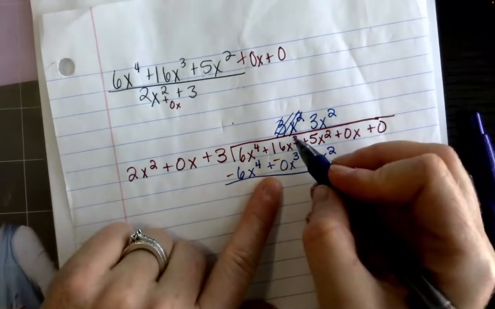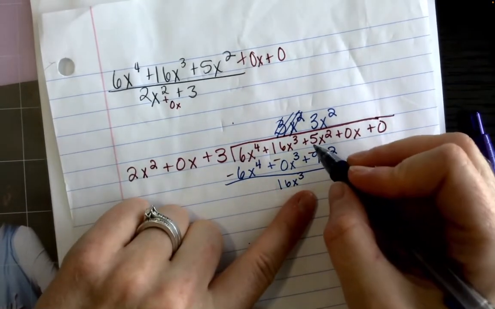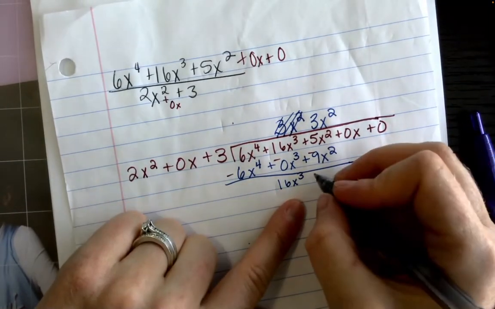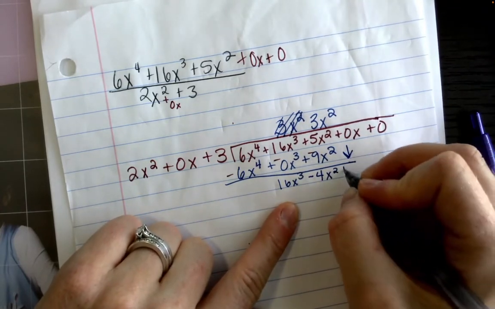These 0 out. This doesn't do anything, so it keeps it 16x cubed. 5x squared and a negative 9x squared is a negative 4x squared. Bring the next term down.